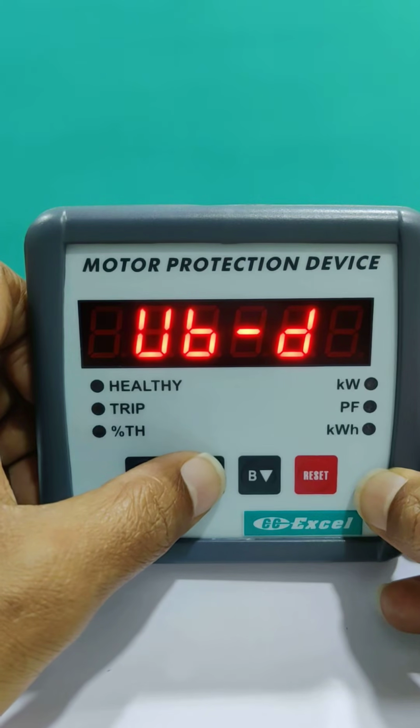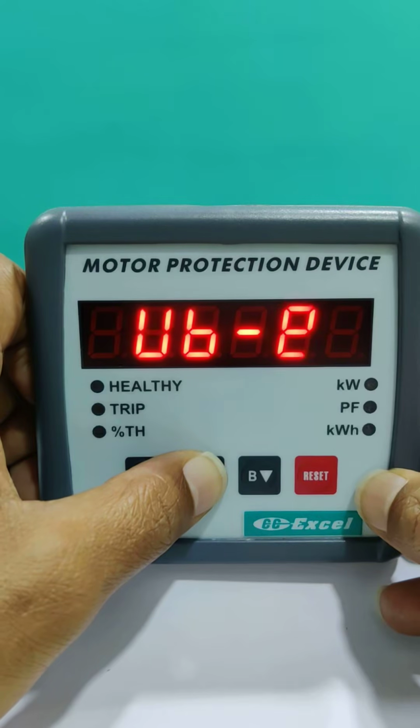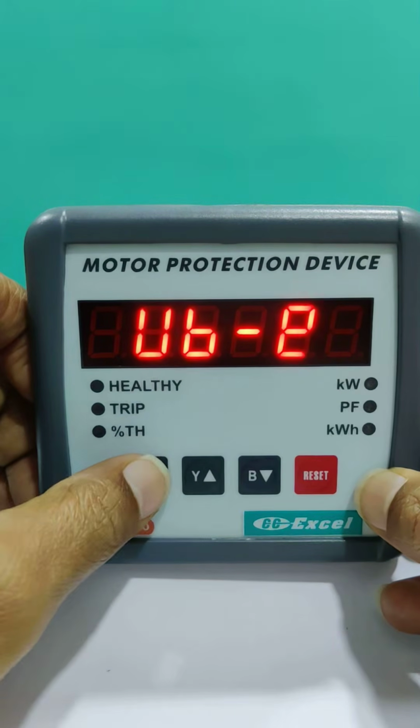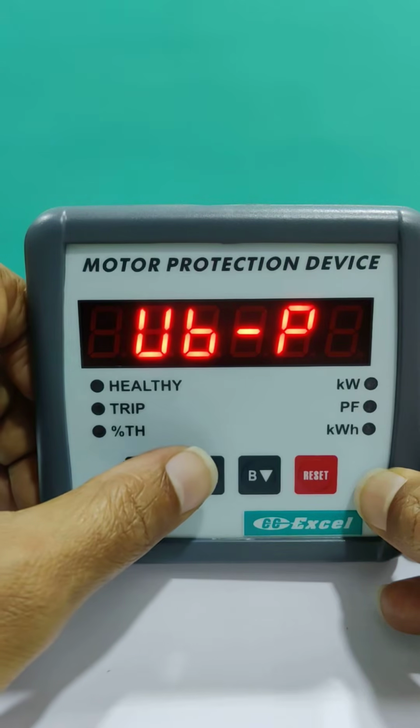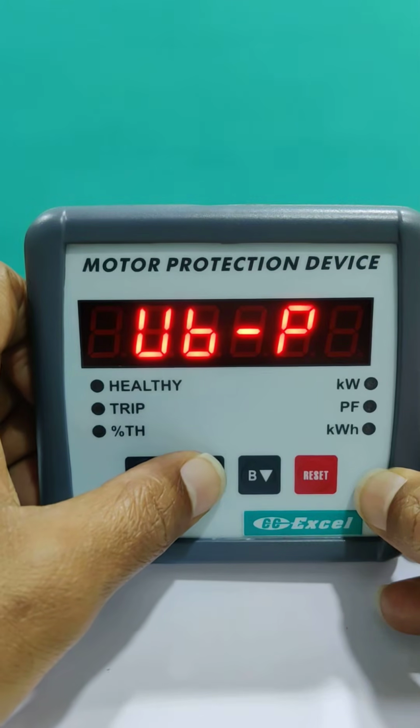To make it disable, press Y key. Again press Y key to make it enable if required. Then save the value, press R key. Next is UBP, unbalanced trip point.